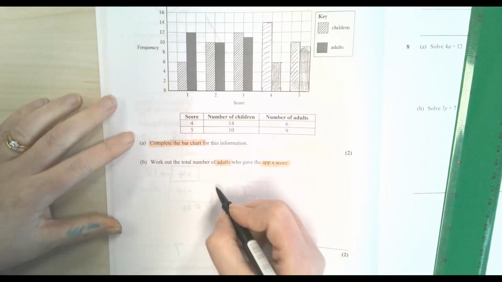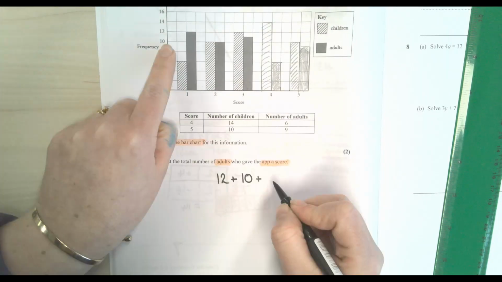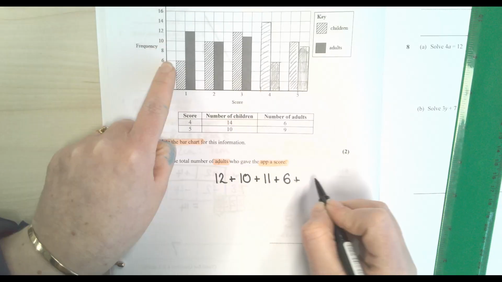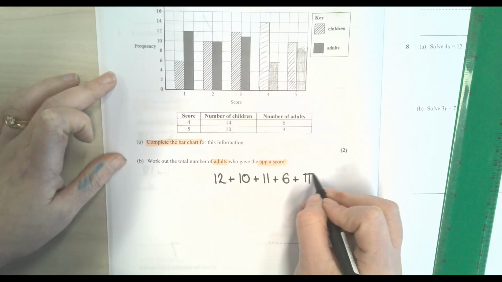I know that 12 adults gave it a score of 1, plus the 11 adults that gave it a score of 3, a score of 4, and the 11 adults that gave it a score of 2, and 9 adults that gave it a score of 5.